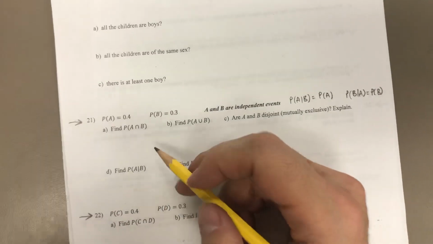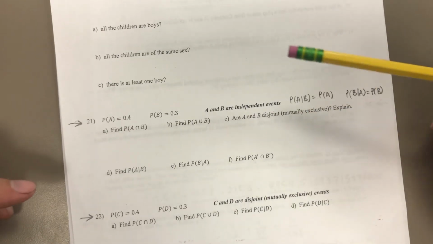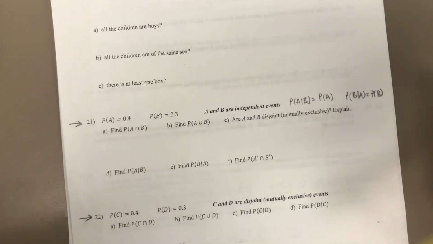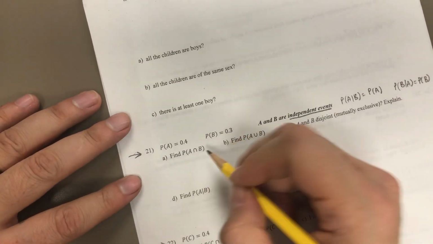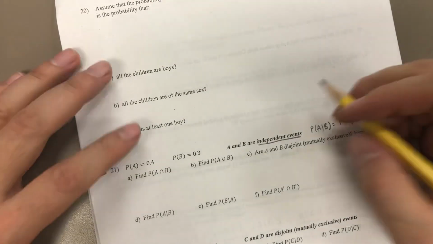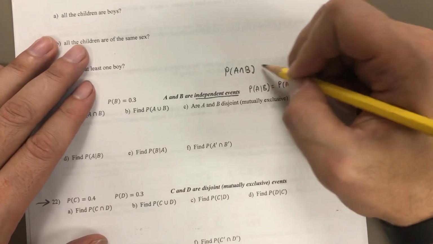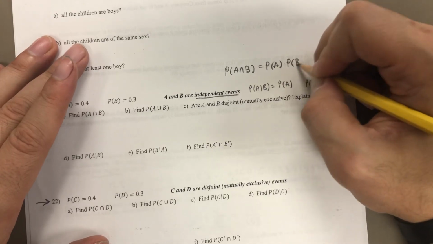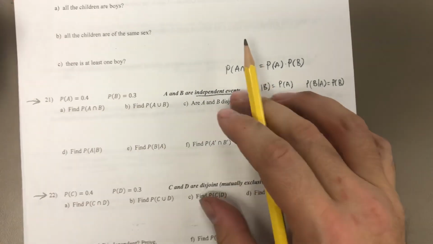All right, so for the intersection, you'd have to solve one of these conditional probabilities. So here's what I'm talking about. If we know that they're independent events, then the probability of the intersection is true for the product rule. The product rule, if you remember, is that the probability of the intersection of these two events is equal to the probability of each individual event happening, so just multiplying them together. To find this, I just need to multiply 0.4 times 0.3.